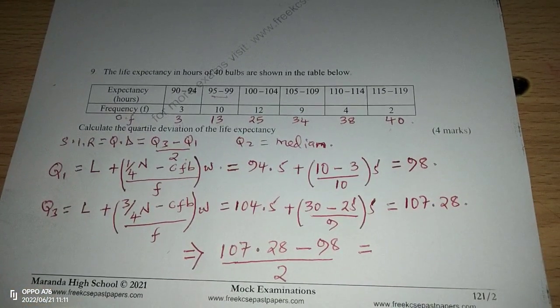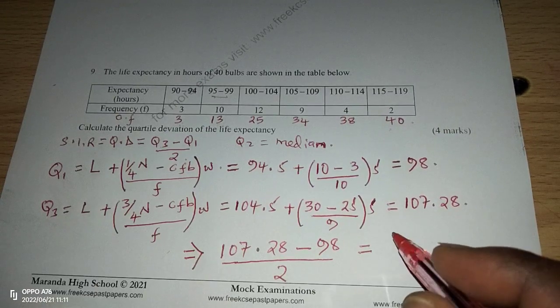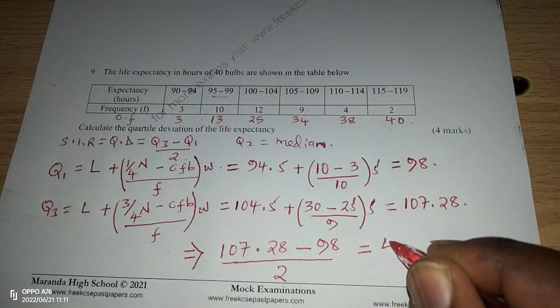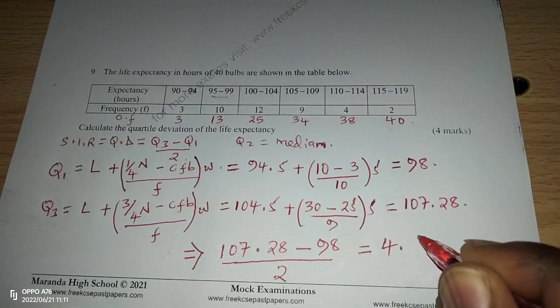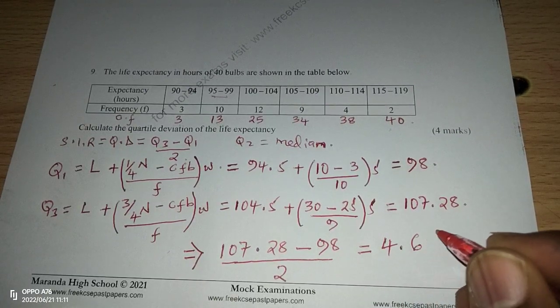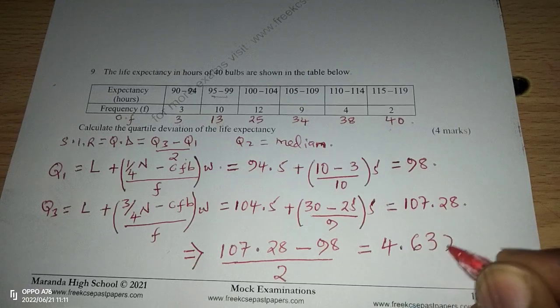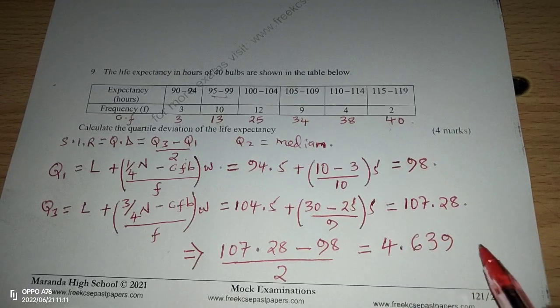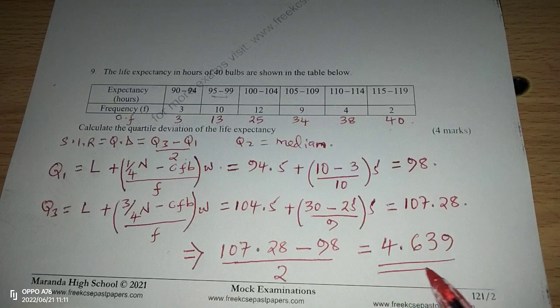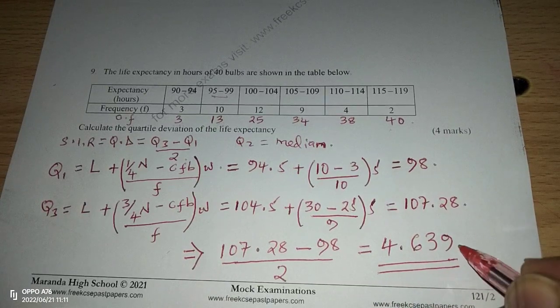This is going to give us 4.639 to 4 significant figures. So this is the final answer.